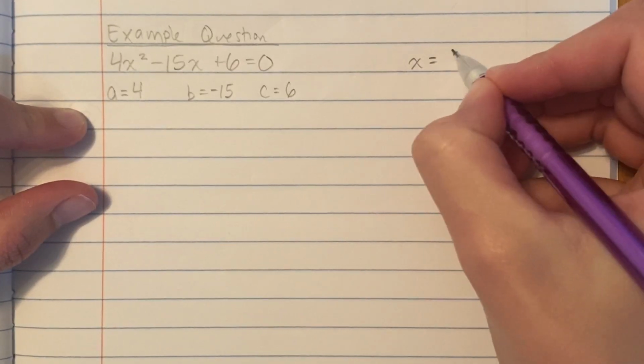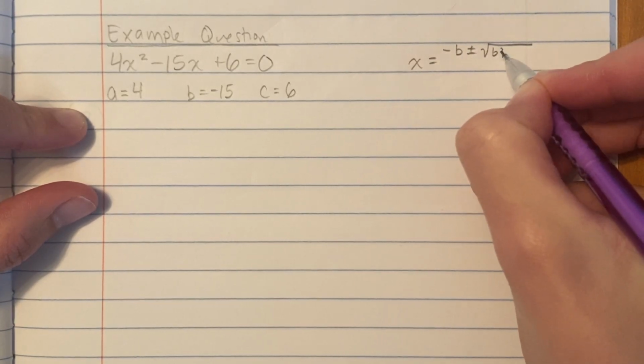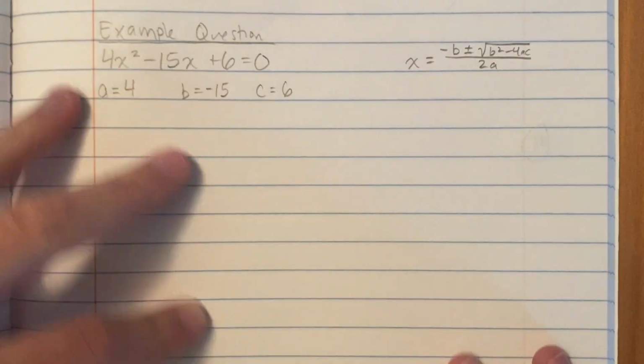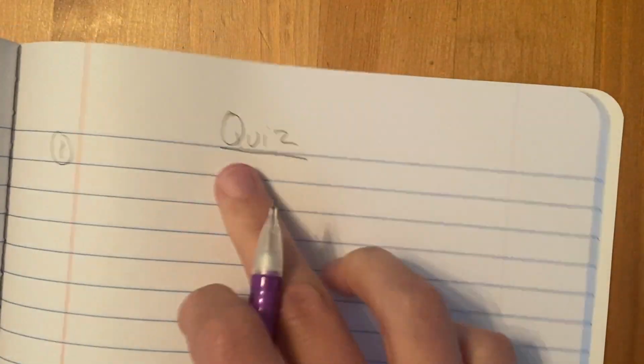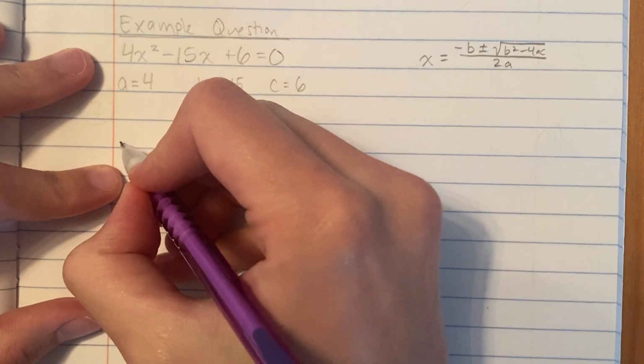A good idea would be to write the formula here: opposite of B plus or minus the square root of B squared minus 4AC, all over 2A. And honestly, I would almost just go ahead and copy that right here on the top of your quiz right now, because that'll make your life a little easier. Okay, so here we go.